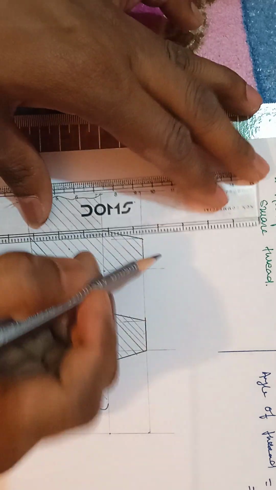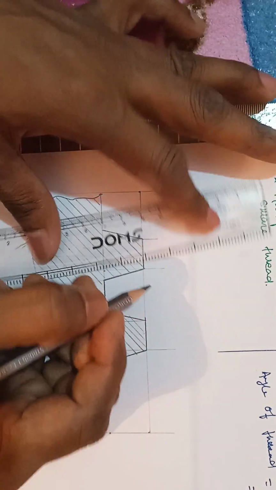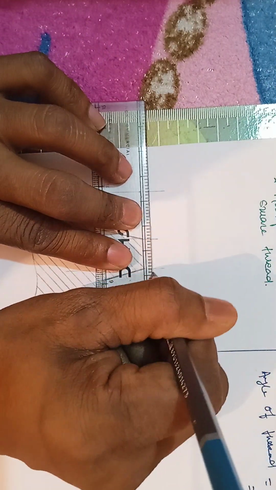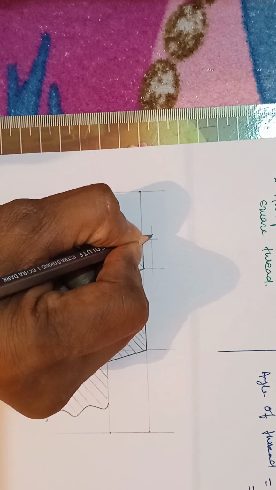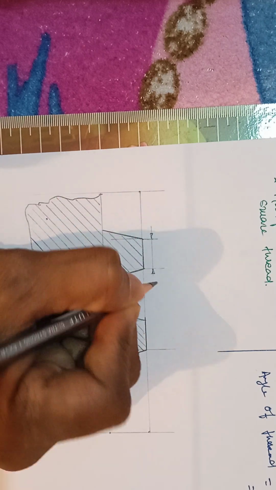Now we will do the dimensioning. Do the dimensioning in the proper manner.